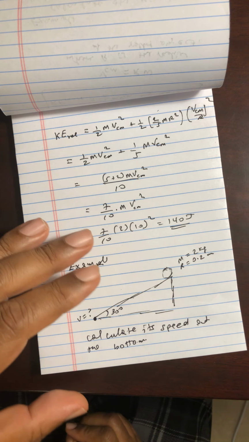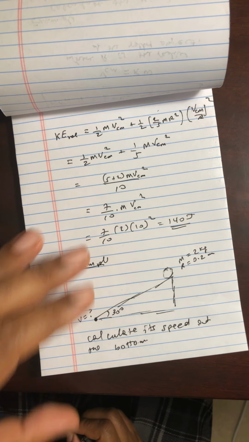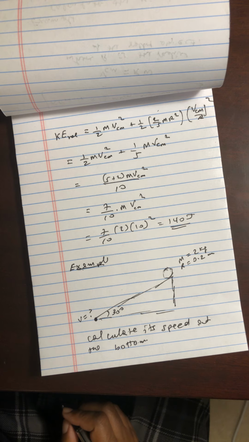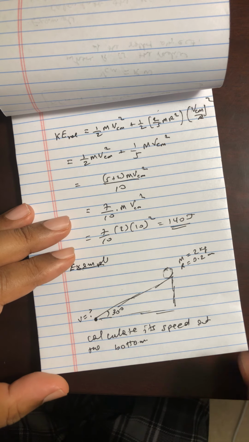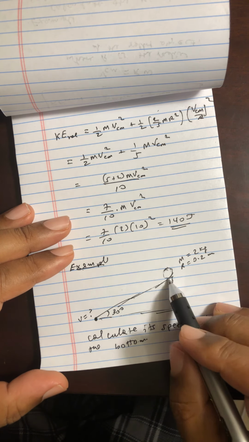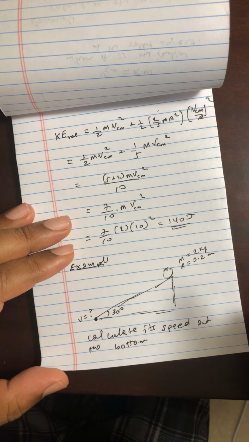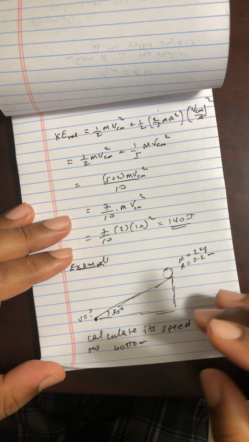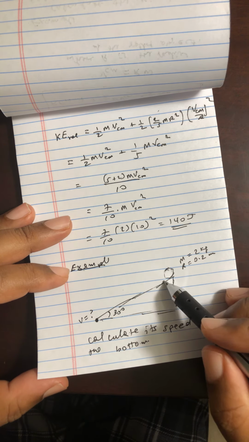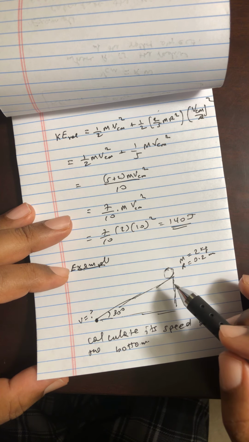Now we're going to use the principle of conservation of mechanical energy. You might say friction is not conservative, of course. But in this case, the effect of the friction is to produce rotational energy.